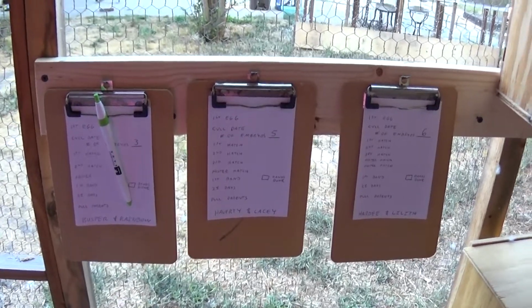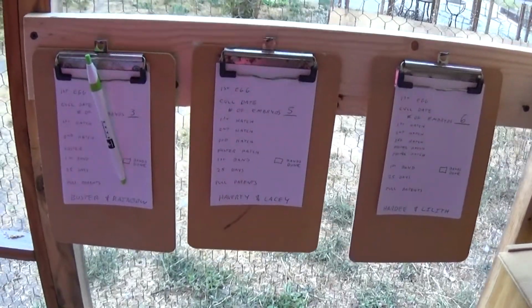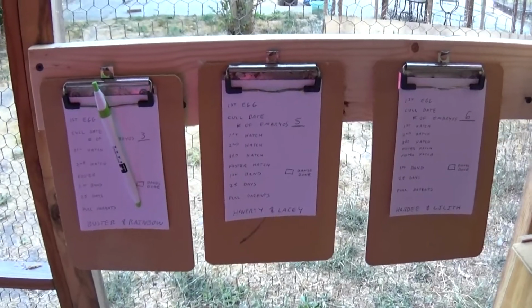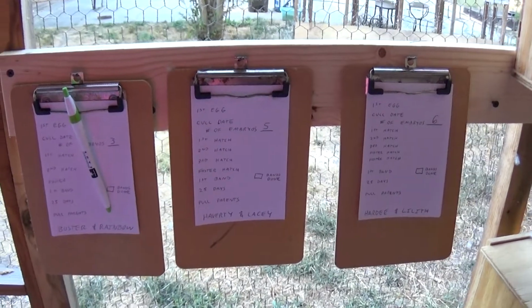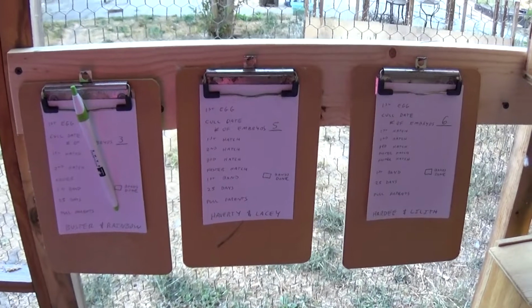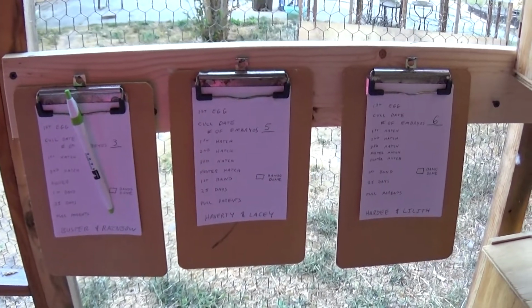Okay, so a necessary part of the breeding shed, if you're going to know which bird comes from where, when, and who, is you have to track all of this stuff. And a lot of it is about dates.